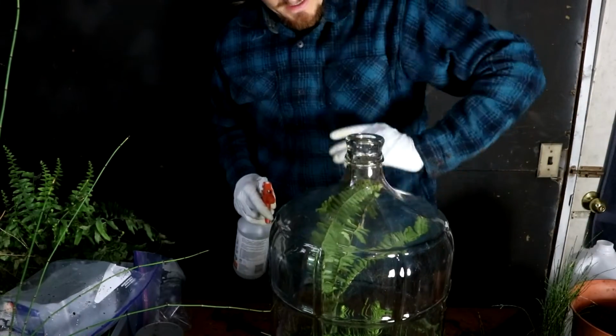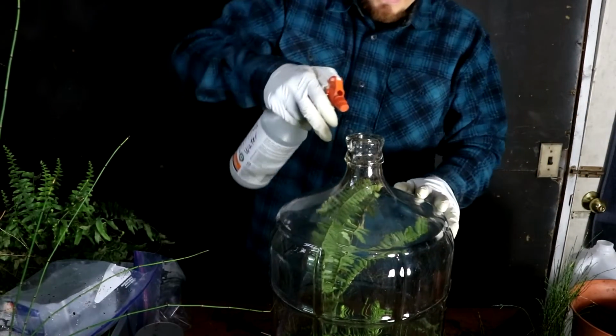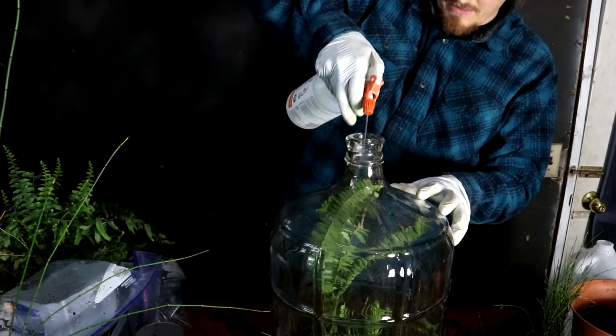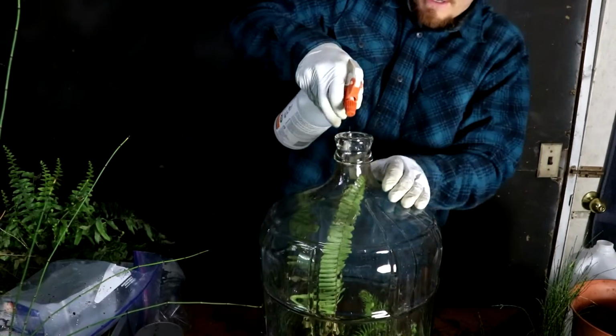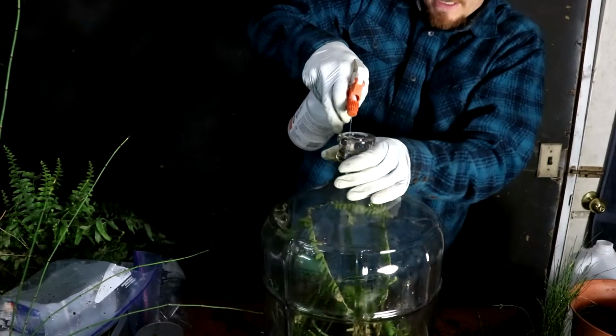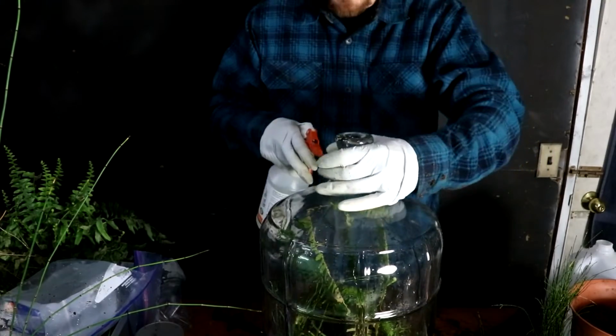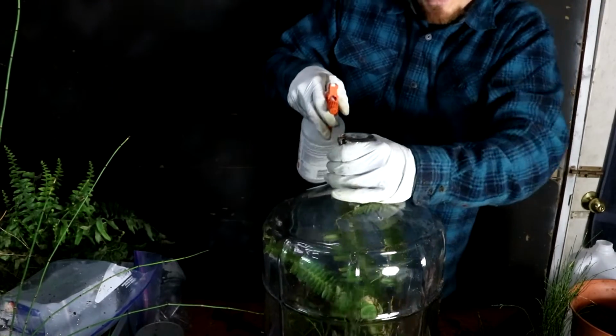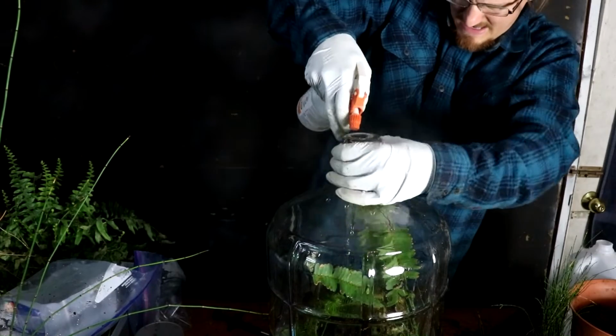Okay, all the plants and animals are in there. I'm just going to spritz it with a little bit of water to wash the dirt down off the side of the bottle, and also water in the plants. Peat moss is actually quite dry.